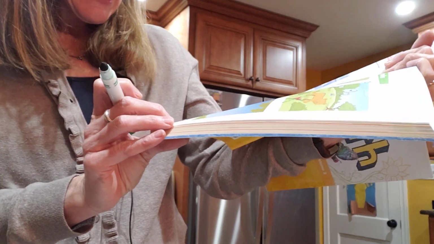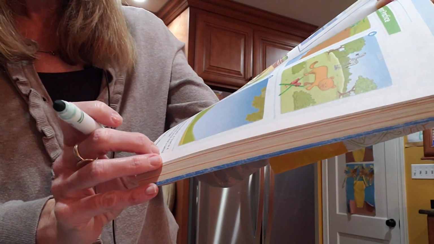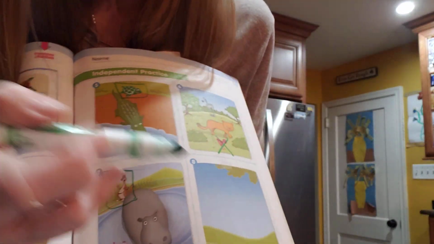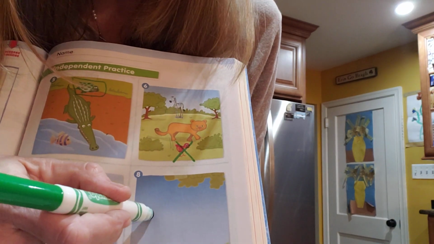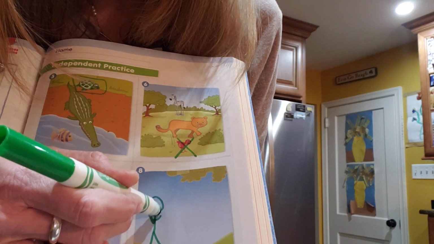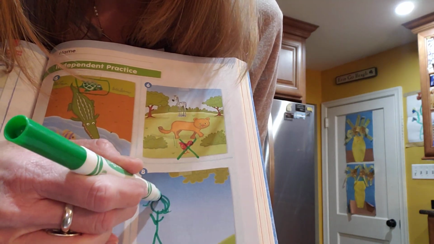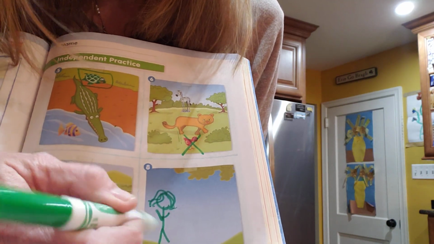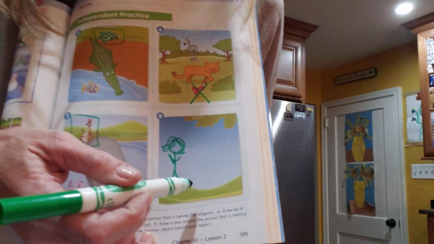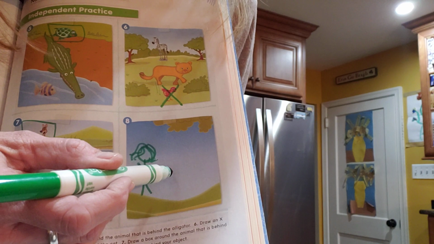All right. In number 8, I would like you to draw a person. Okay. Who's going this way? Can you draw a flower behind the person?